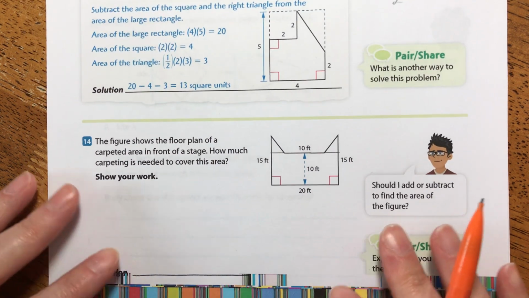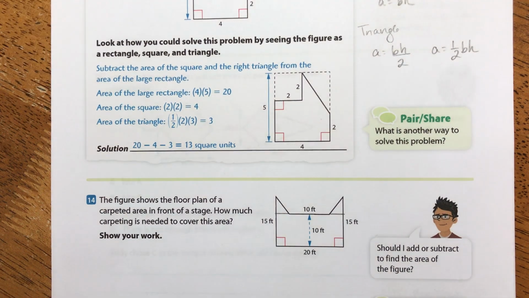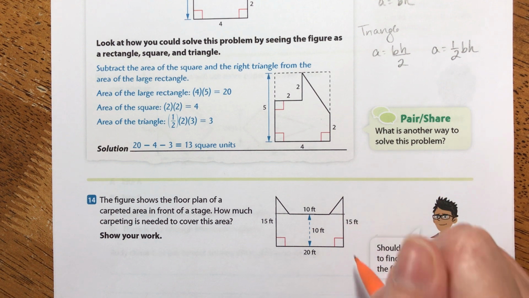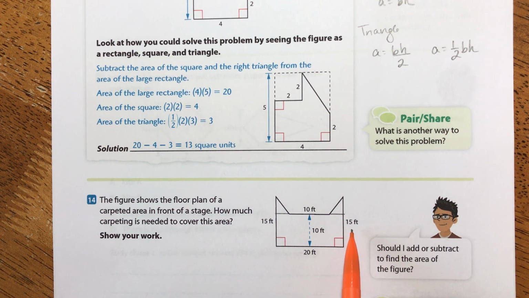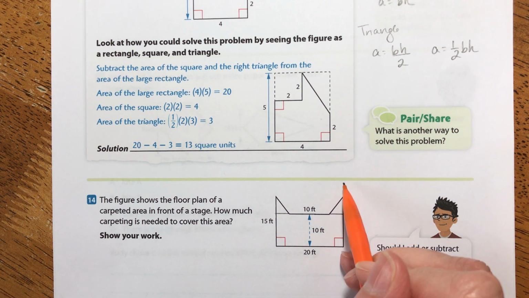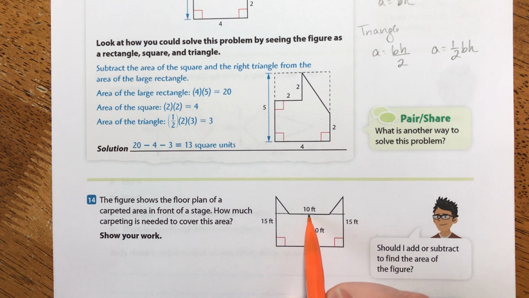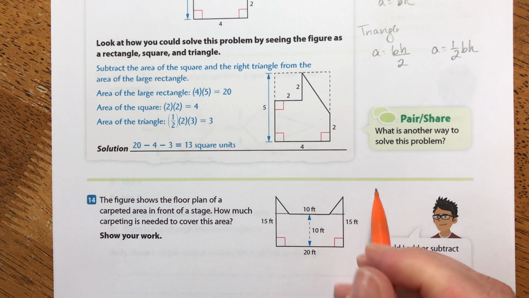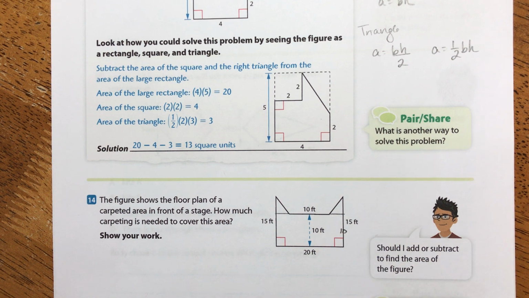Okay, let's go down and take a peek. Let's start with the rectangle. All right, I'm looking at this rectangle. What's the base? That's easy. That number is there for everybody to see. There it is. Boom, 20. How tall is it? What's the height? Do not say 15. That's this whole side. Look inside. 10. So this much is 10. I'm going to label it. That piece right there is 10.